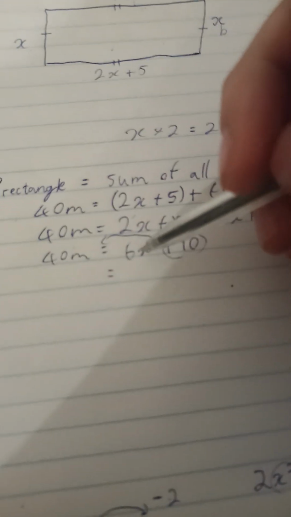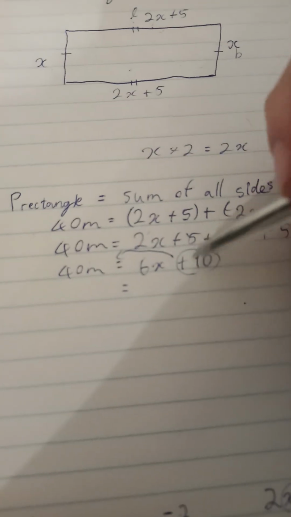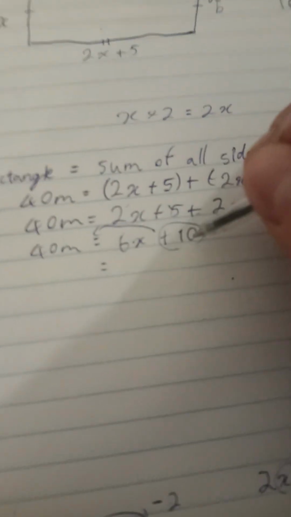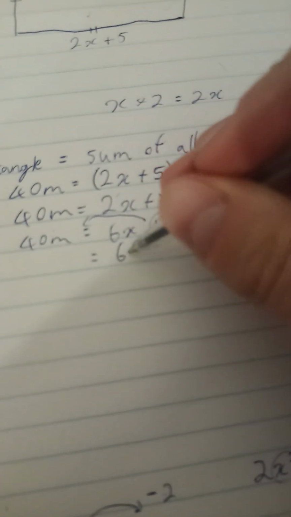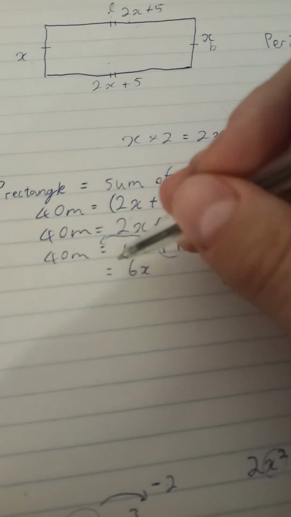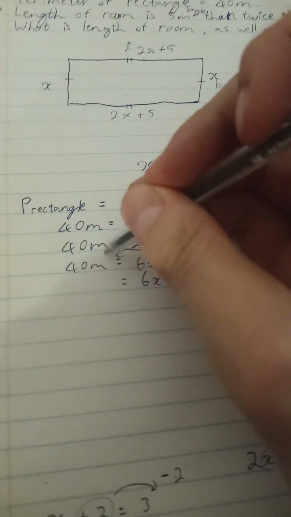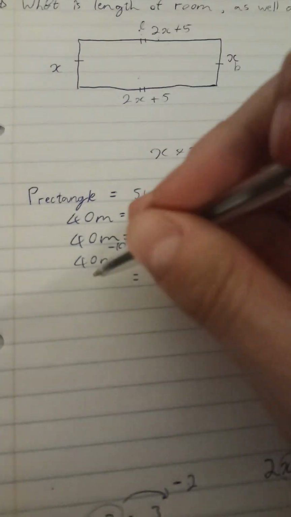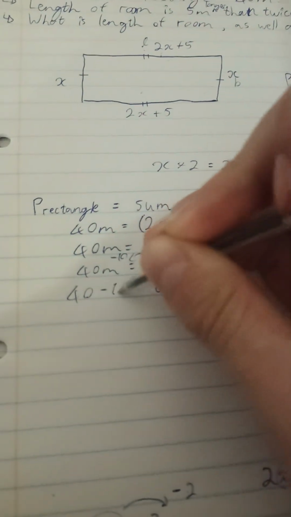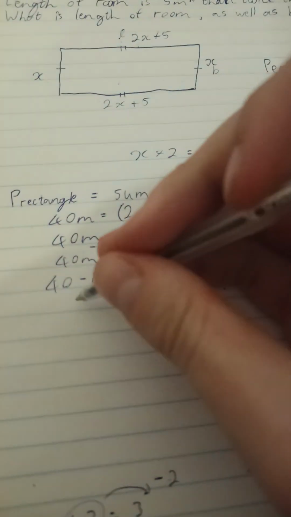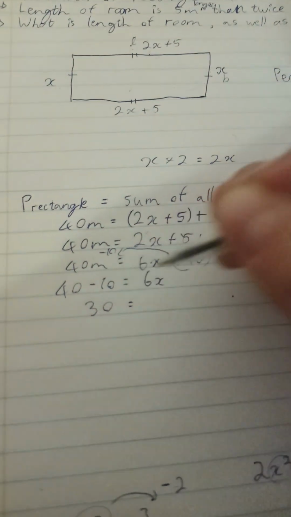Anyway, I need to continue. Remember, now we have 6x plus 10. We take the plus 10 over, and it will become a minus 10. So, because we took the 10 over, we have 6x on its own now. Because I took the plus 10 over, it will actually be minus 10, which we'll write as 40 minus 10. Am I clear? I hope I am. And we know that 40 minus 10 is just equal to 30.